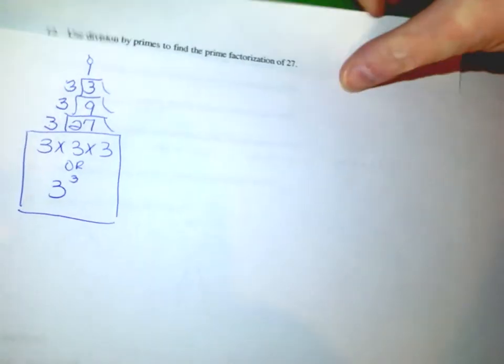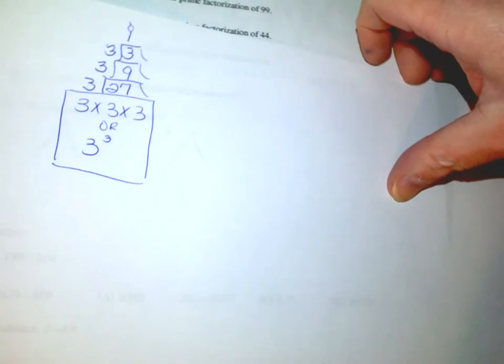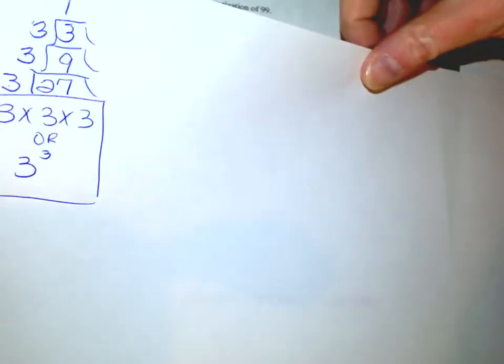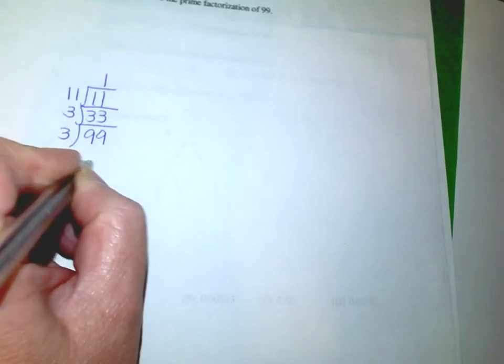The next question was to do the same thing, but this time you're looking at 99. 2 doesn't go into 99, so once again we're going to use 3. 3 goes into 99 33 times. 3 goes into 33 11 times. And the next prime number that would go into 11 is 11, and it goes one time. So our prime factorization is 3 times 3 times 11.